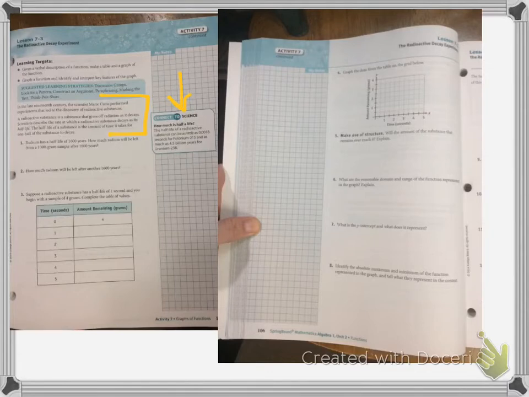So how much radium will be left from a 1,000 gram sample after that 1,600 years? So if it has a half-life, that means you would half it, and what would it be? Oops, I meant to write it. Okay, 500 grams. Then, from there, how much radium would be left after another 1,600 years? And what they mean is, from the 500 grams, what would be left after that? So that would be 250, because you would half the 500.